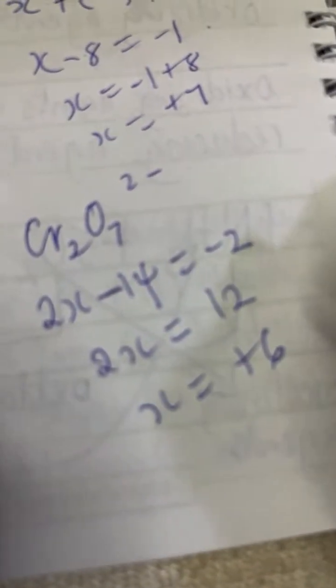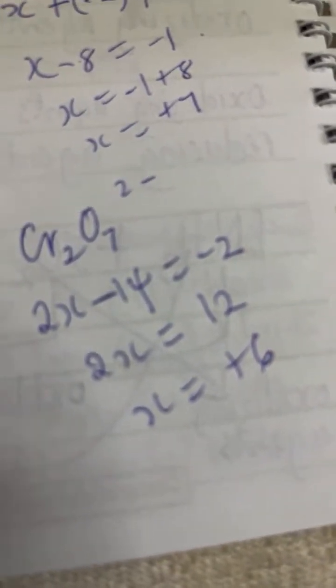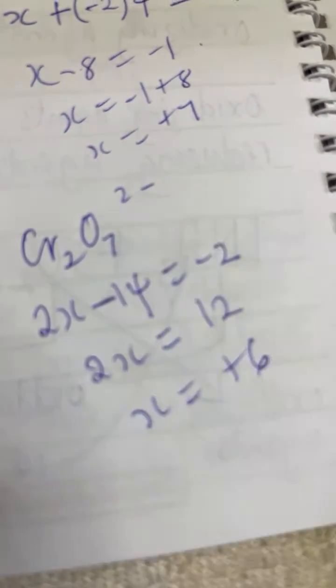Let's represent our chromium with x. So we have 2x minus 2 times 7, which is minus 14, equals minus 2. So 2x is equal to 14 minus 2, so you have 12. So x is equal to plus 6. People are science students, I don't have to be treating people like art students. So the oxidation number of chromium is plus 6, right?